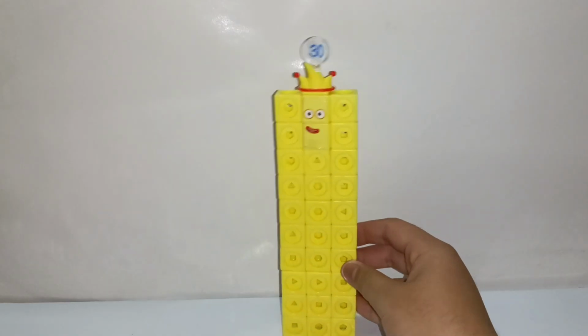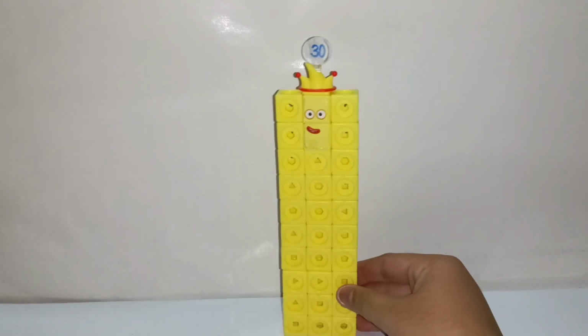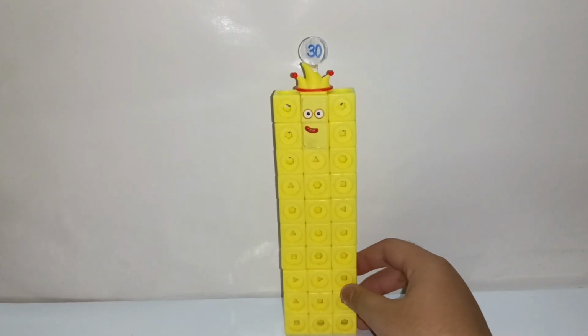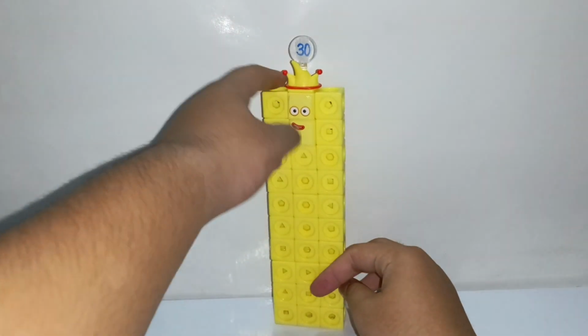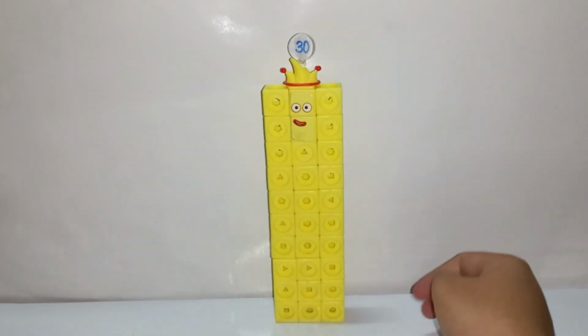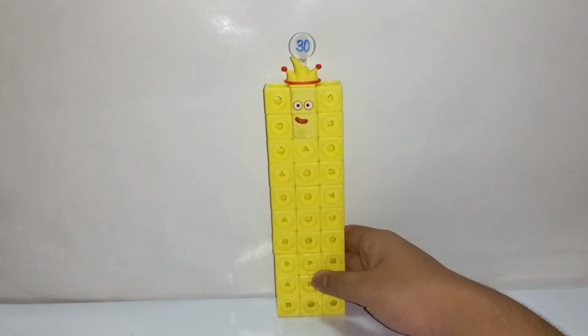That's why her face of the number block 30 is just like number block 3. However, 30's crown is different from number block 3 because it's just like a golden crown to make her own circus. Let's change 30 into 5x6 rectangle formation.